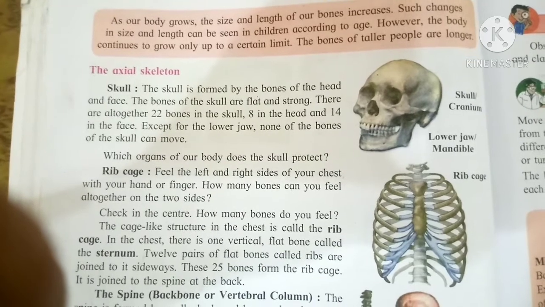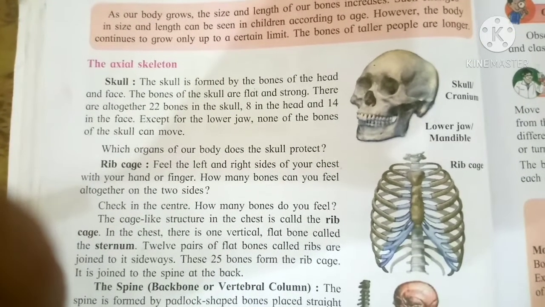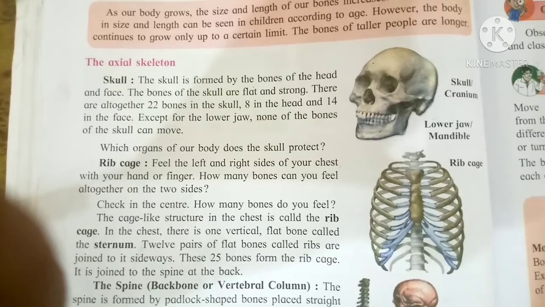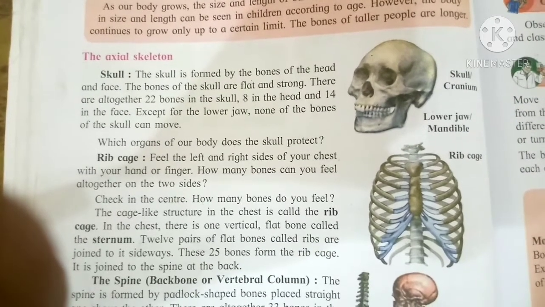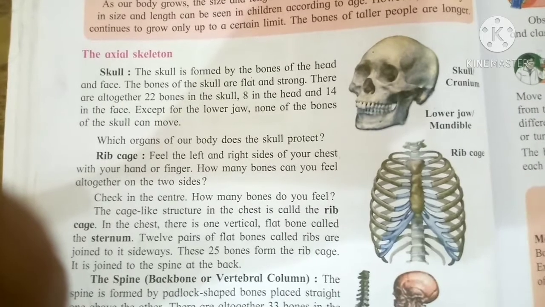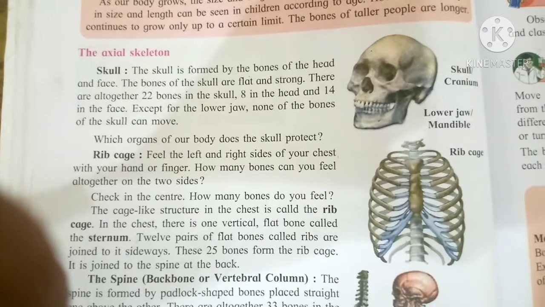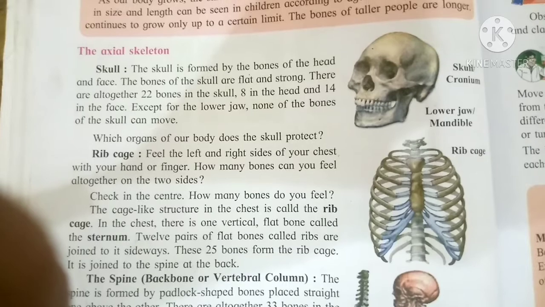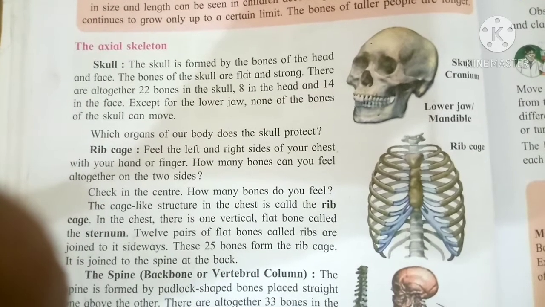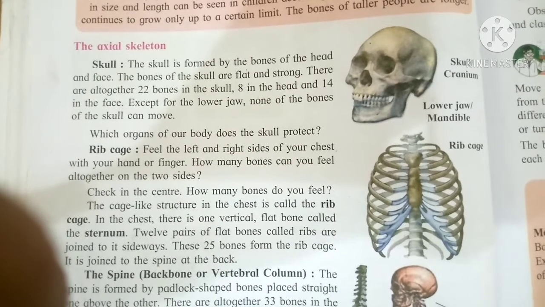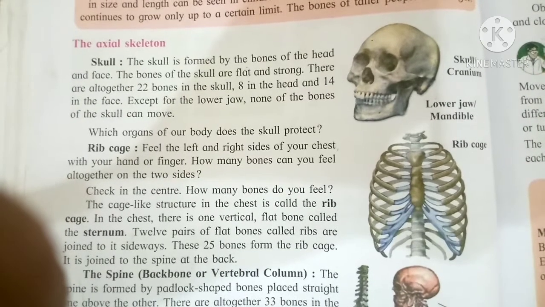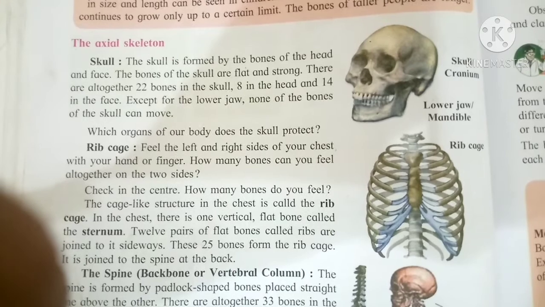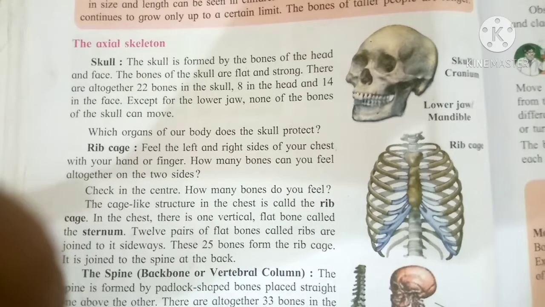Then next is the axial skeleton. What do we mean by the axial skeleton? First, the skull. The skull is formed by the bones of the head and face. The bones of the skull are flat and strong. There are altogether 22 bones in the skull: 8 in the head and 14 in the face. Total how many bones? 22.